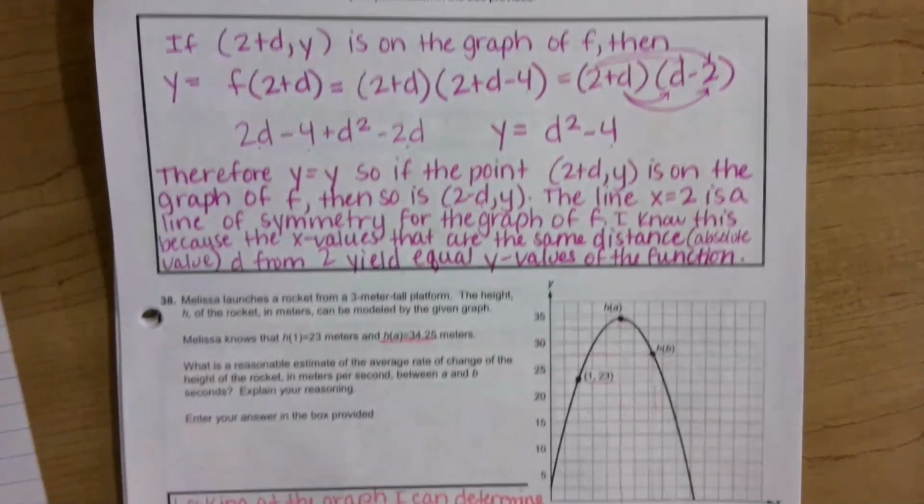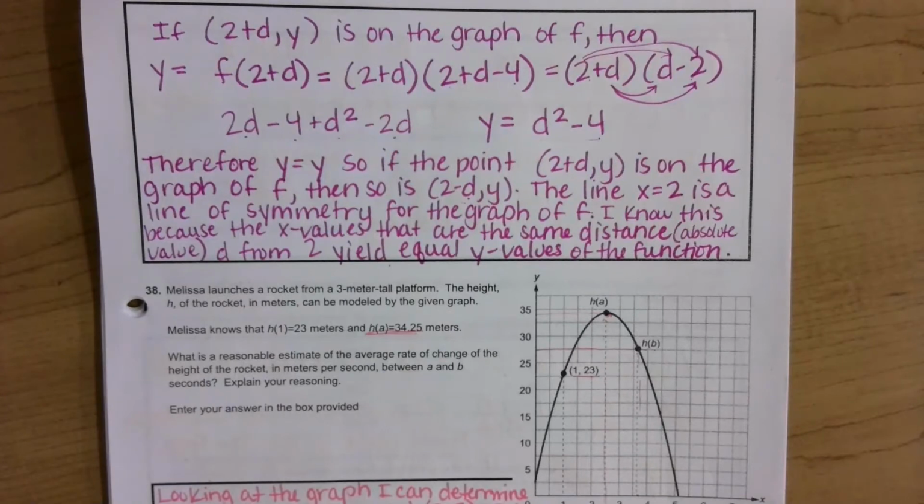All right, number 38. Melissa launches a rocket from a 3-meter tall platform. The height h of the rocket in meters can be modeled by the given graph. Melissa knows that h of 1 equals 23 meters and h of a equals 34 and 25 hundredths meters. What is a reasonable estimate of the average rate of change of the height of the rocket in meters per second between a and b seconds? Explain your reasoning. Enter your answer in the box provided.